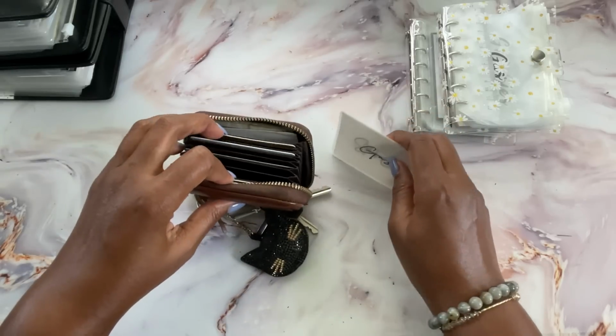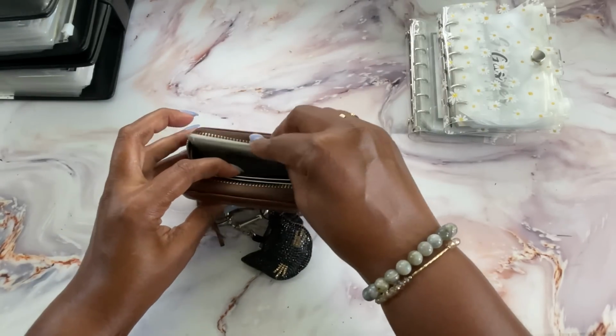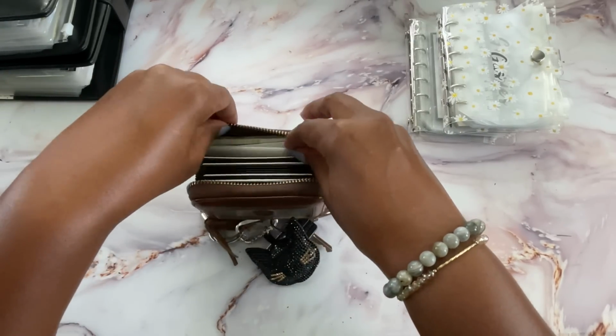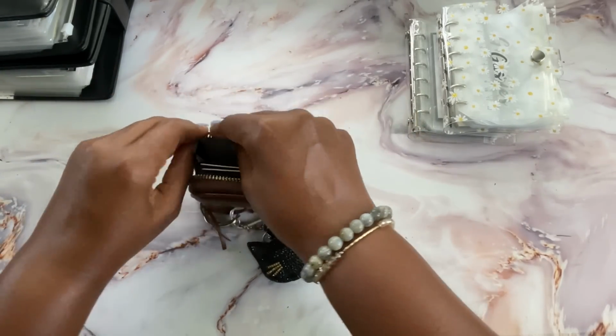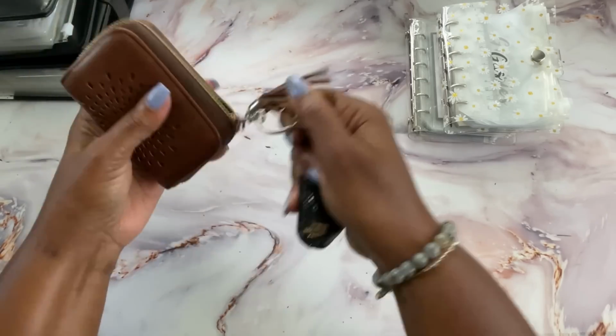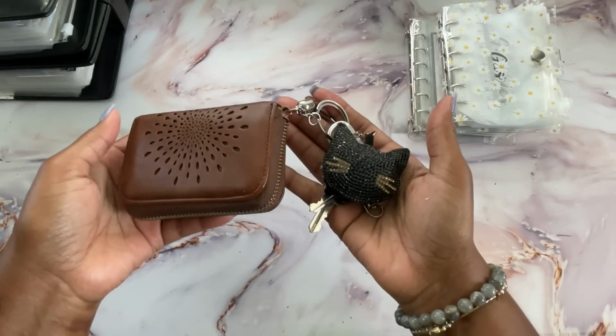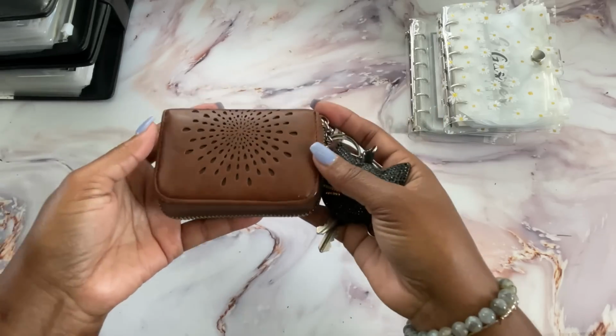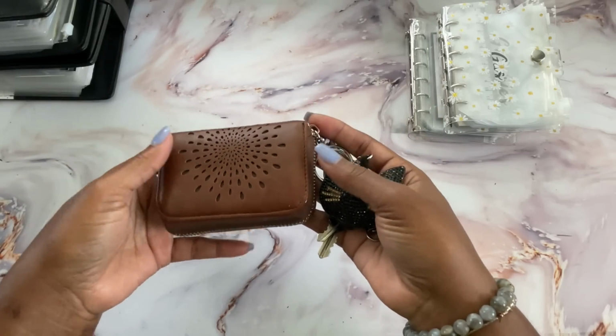These little things sit down inside of here, and then this with the cash in them, and then this would zip up over it. I carry this on my keys at all times. So that's one way that you can carry your little cash envelopes.